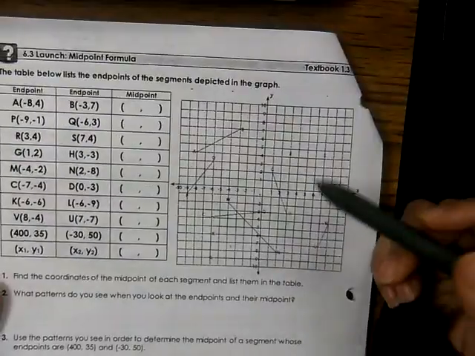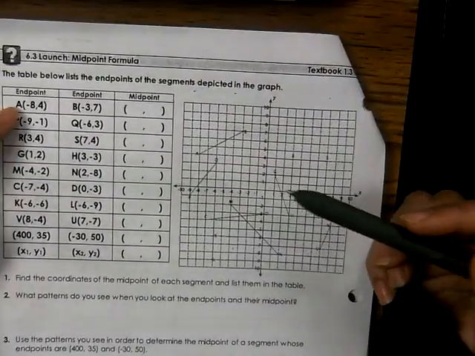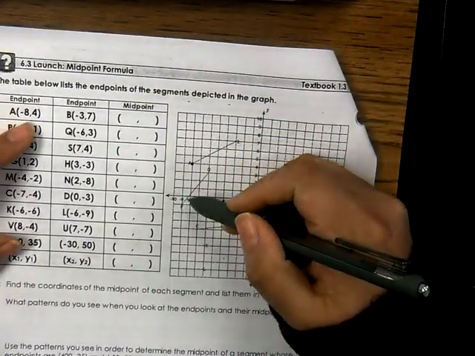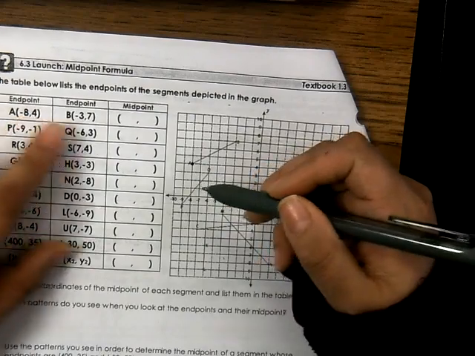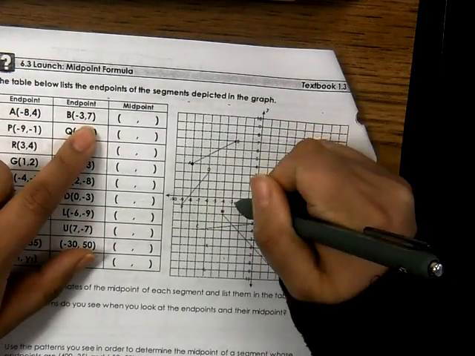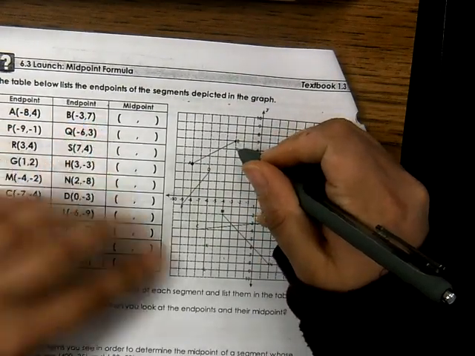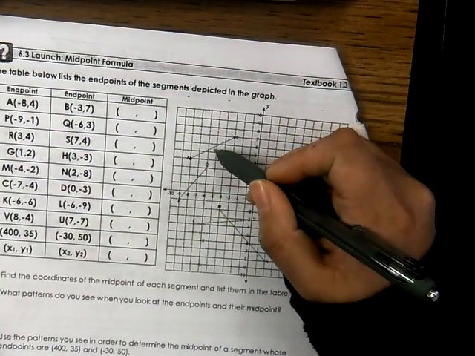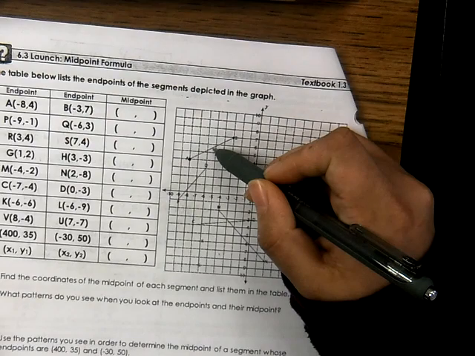So the first point we're going to work with, the two endpoints are A and B. So here's A. It's sitting at -8, +4, which is labeled. Same with B. It's labeled at -3, 7. And so it's basically saying, if you were to look at these two points and try to get exactly in the middle, what point would be exactly in the middle of those?